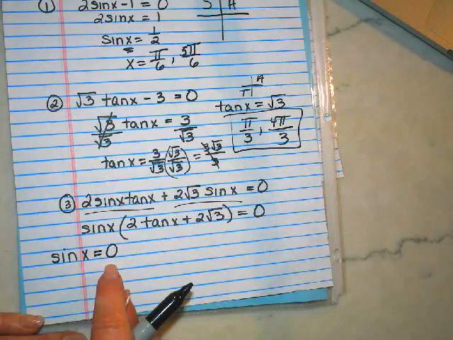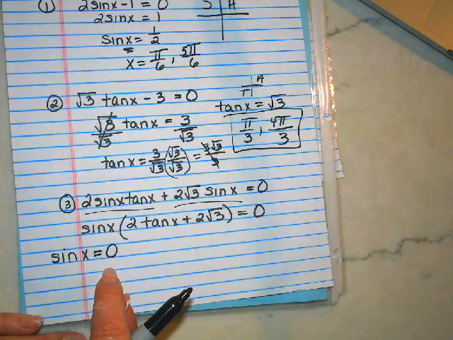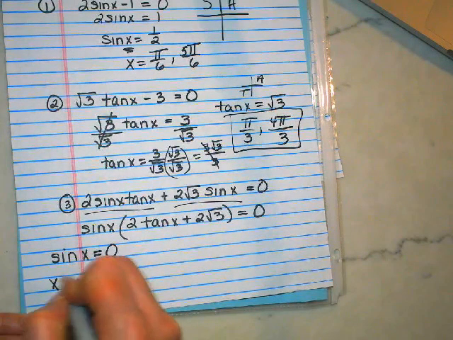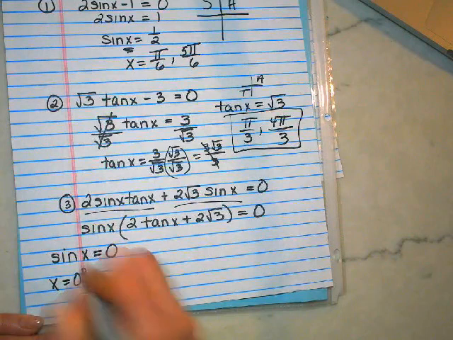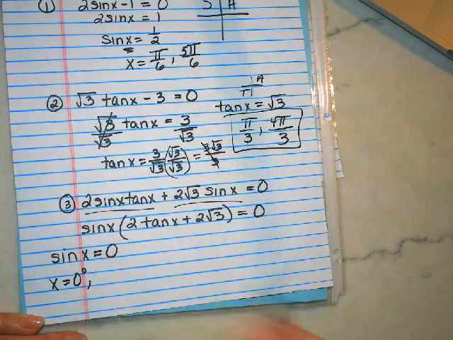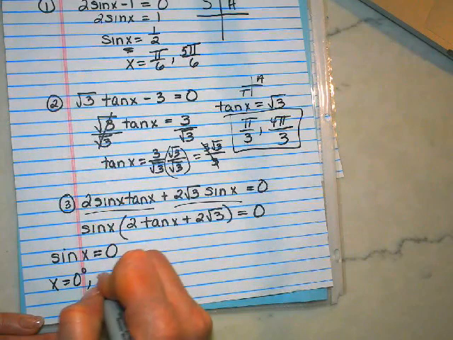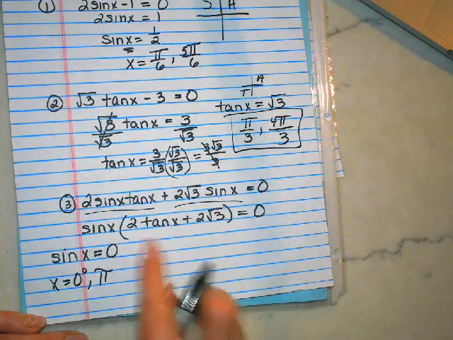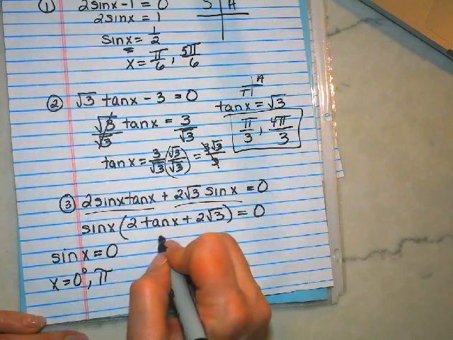When your sine or your cosine is 0 or 1, it's going to be one of your quadrantal angles. Your sine is your y value. Your y value is 0 when you go to the right or to the left, so it's going to happen at 0 degrees and pi. Again, that should be on your index card.